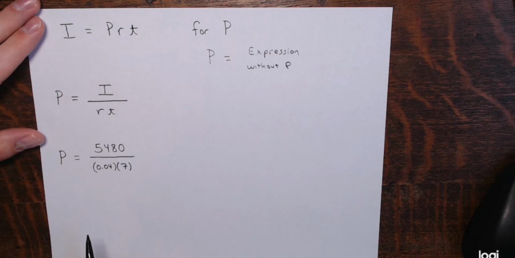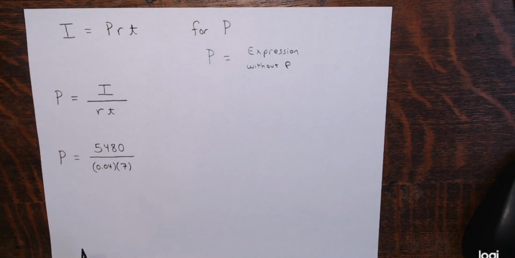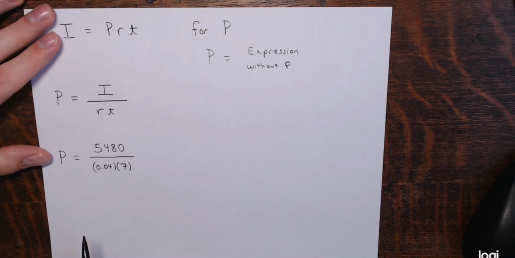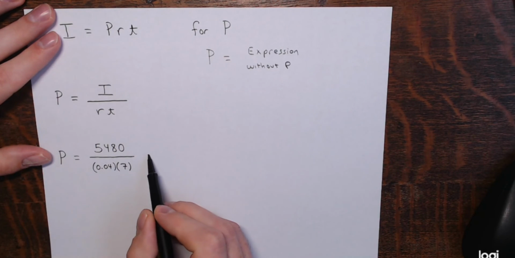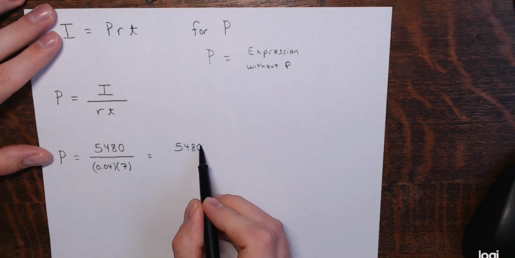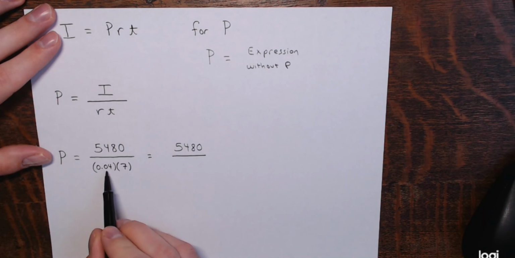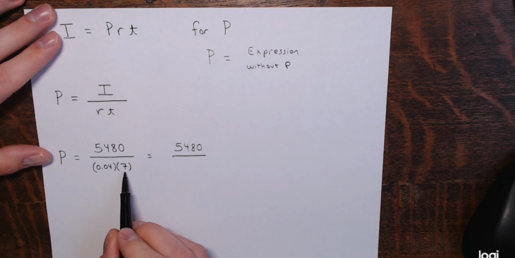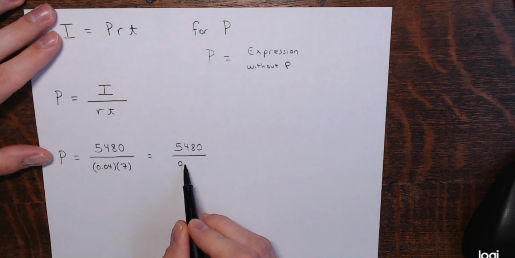And we're asked to round this to the nearest hundredth, 2 decimal places. So this is 5,480 divided by, and then this is 4 hundredths times 7, that'd be 28 hundredths, 0.28.